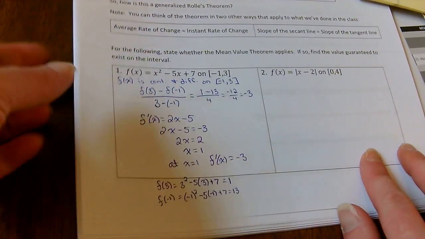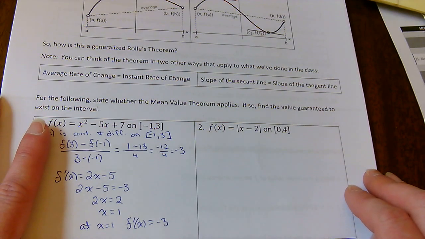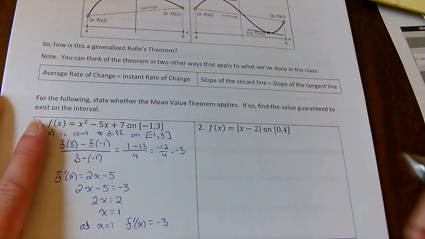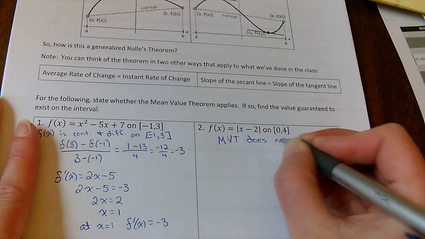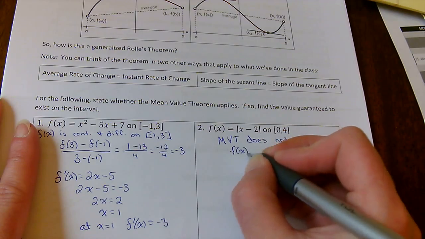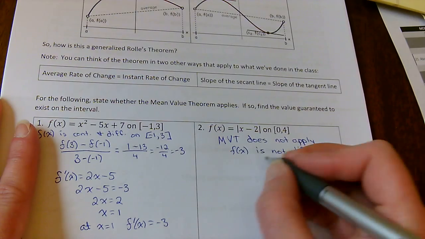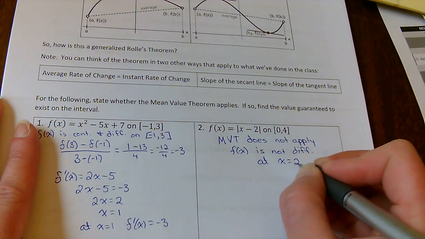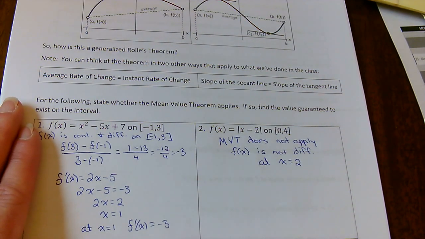What about on the next one? What function is that? Well, that's an absolute value function. That means I have a sharp turn. MVT does not apply. Even though this function is continuous, f of x is not differentiable at that cusp, so at x equals 2. Now, what if they had picked a different interval? They had picked something other than 0 to 4. Then we could have done it.